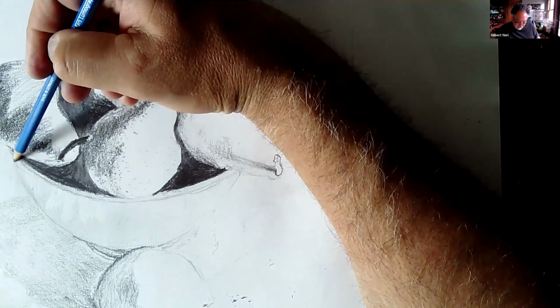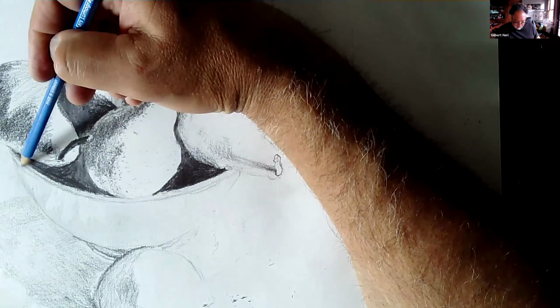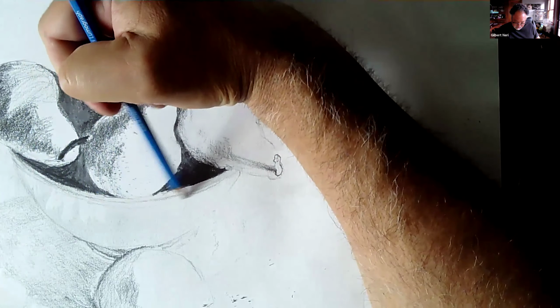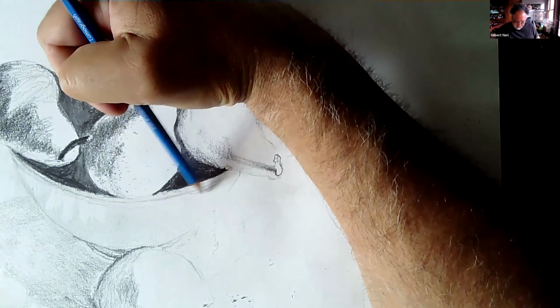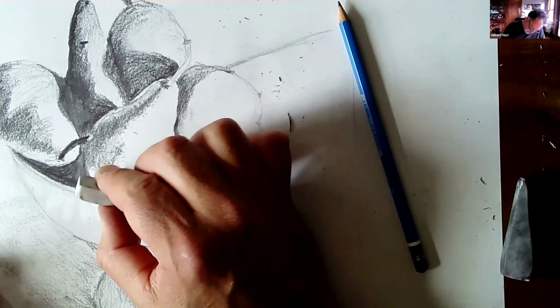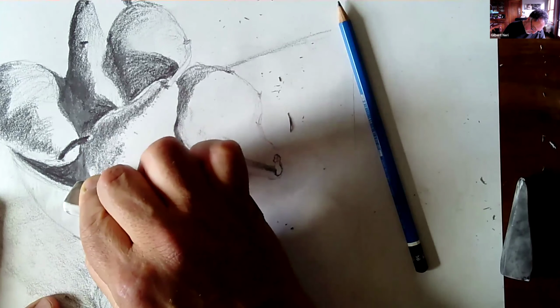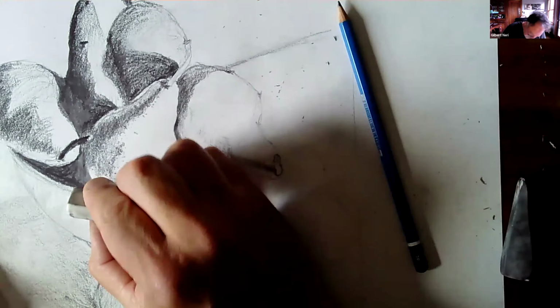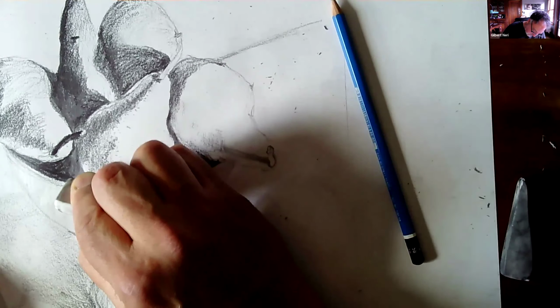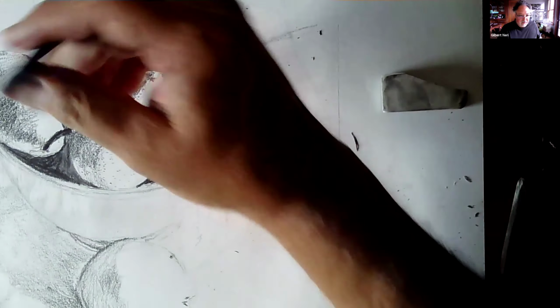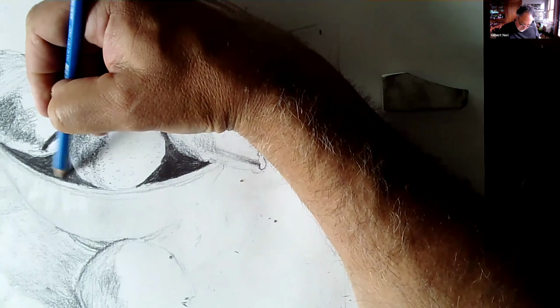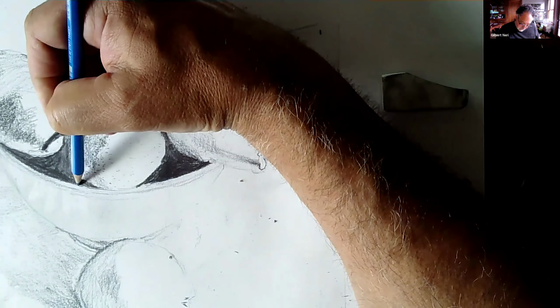Looks like we have some kind of a decorative line coming like this. And then I can use the edge of my eraser here and try to get in there. I usually use my sharp edge and give it a good hard rub on the edge there, and then I can kind of fill this in.